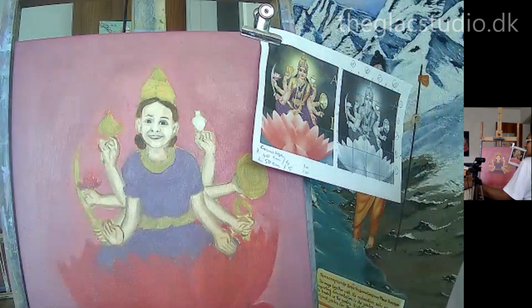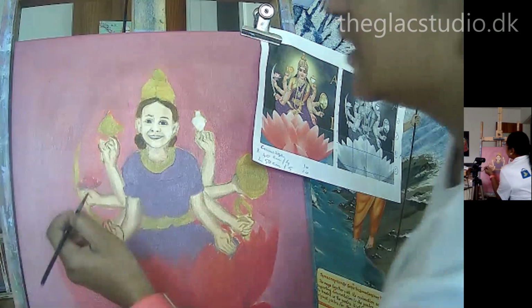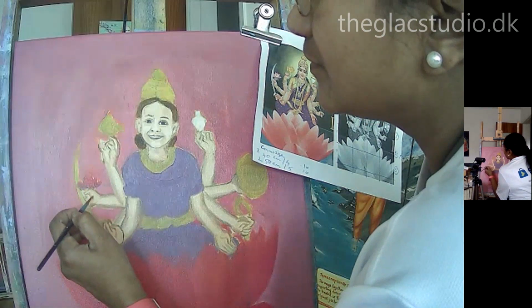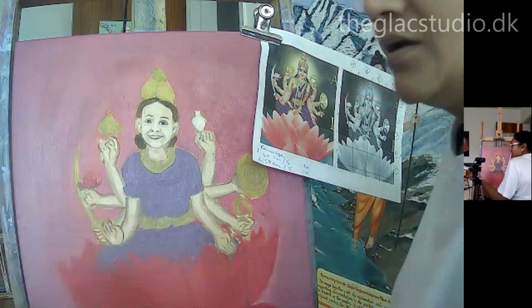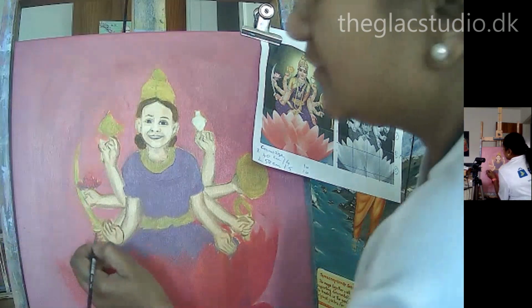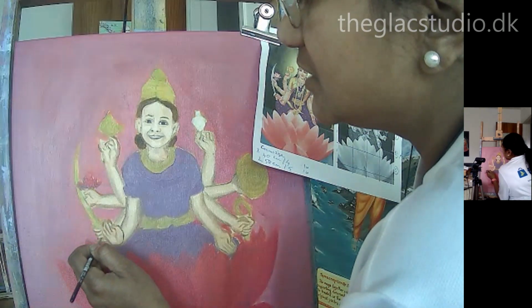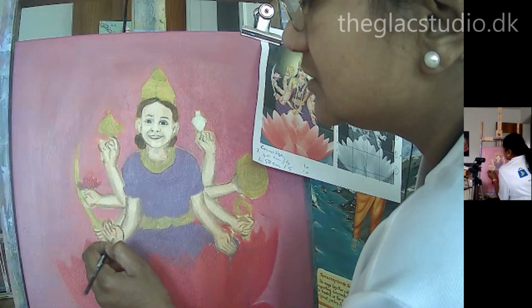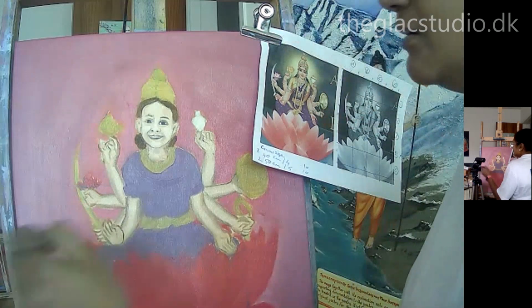So we'll have opportunity to work on this again. I sometimes, if I need, add a very tiny bit of titanium white to lighten up certain things that aren't showing clearly.